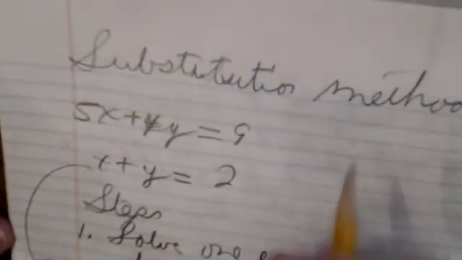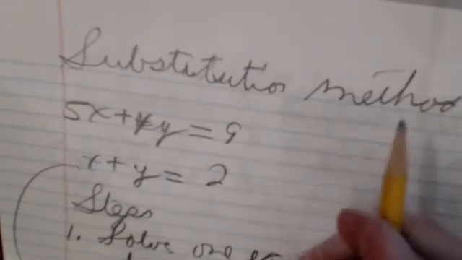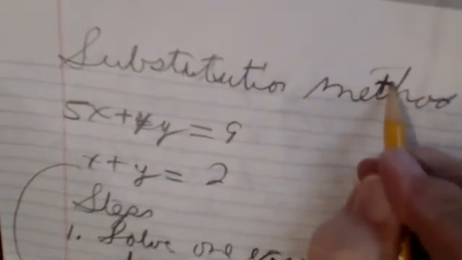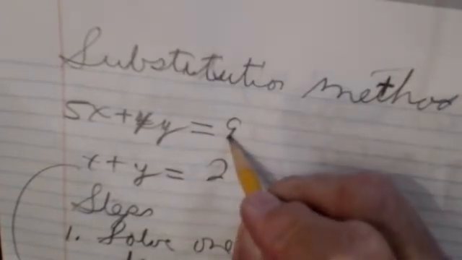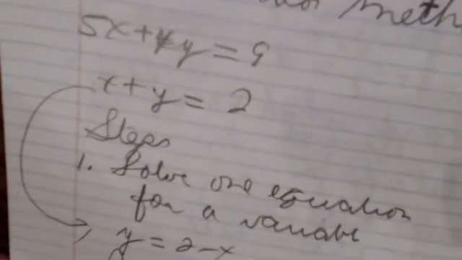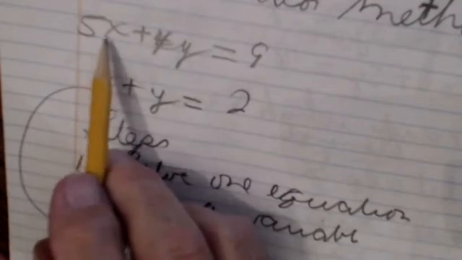Many people don't like the substitution method because it's got steps that you have to go through. But this is a very important procedure of knowing how to use the substitution method. And my next problem will make you see that. Okay, this is our problem here.